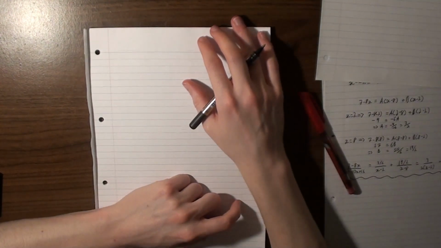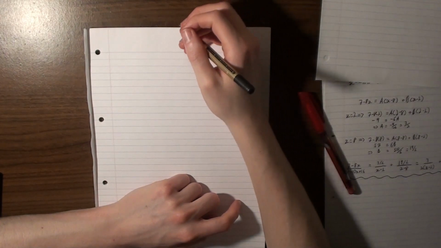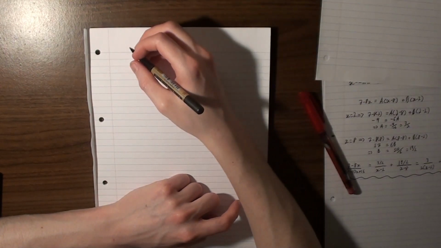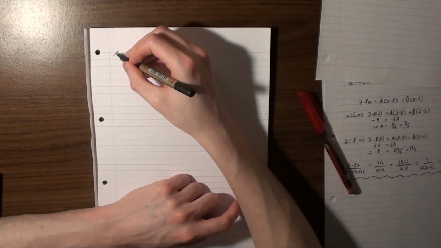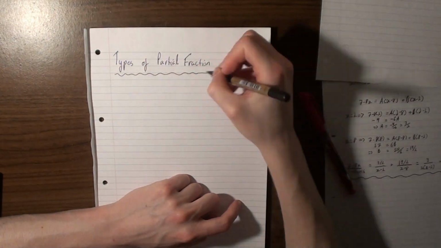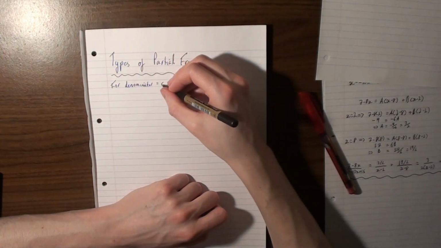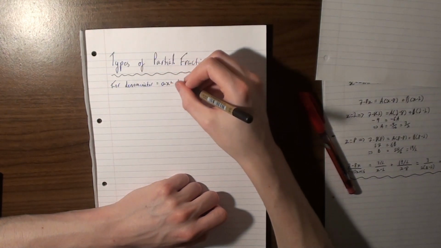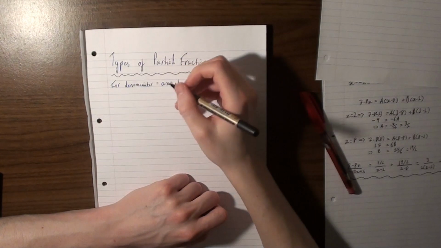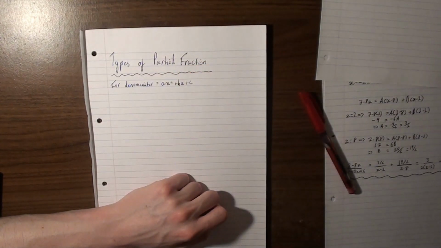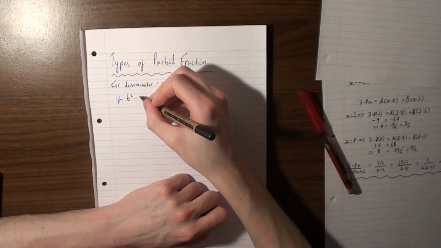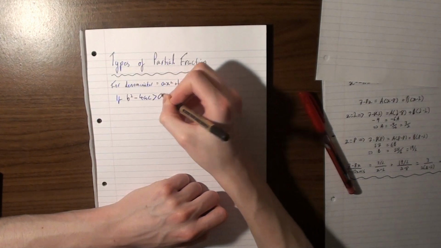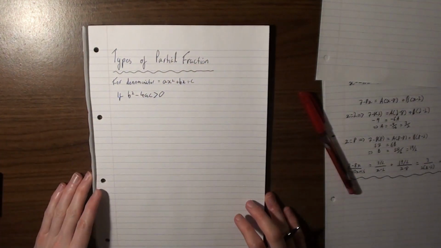So let's have a look, summarise our different methods. Basically, if we look at our quadratic, we can think about it in terms of our discriminant. So if I've got ax squared plus bx plus c, if b squared minus 4ac is greater than 0, this means this thing's factorisable, not using something like complex numbers.